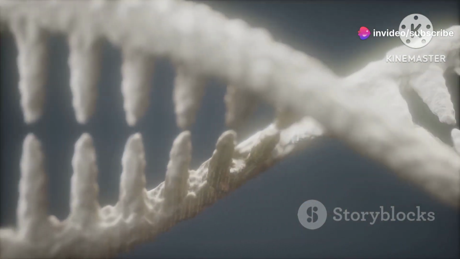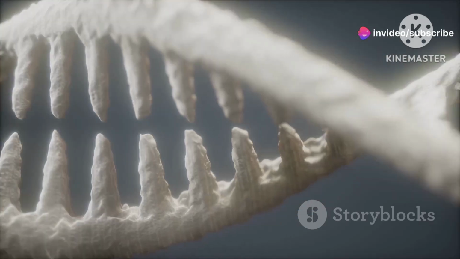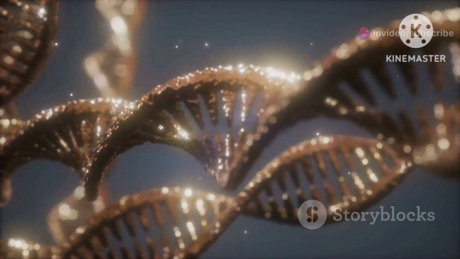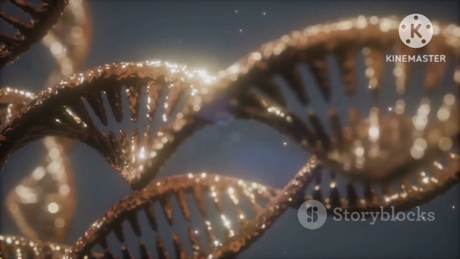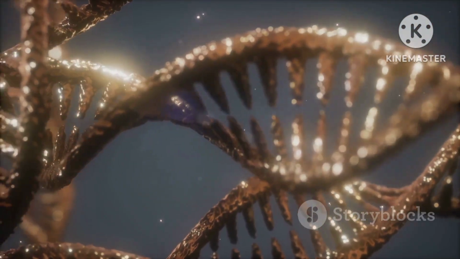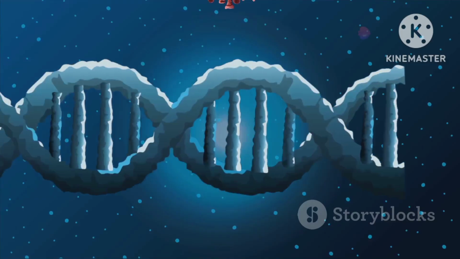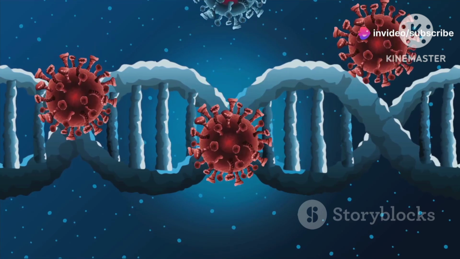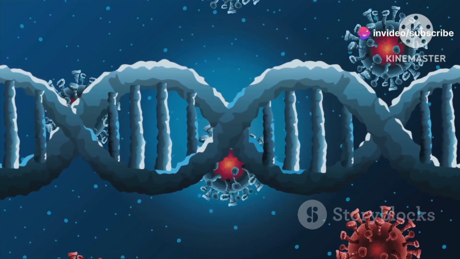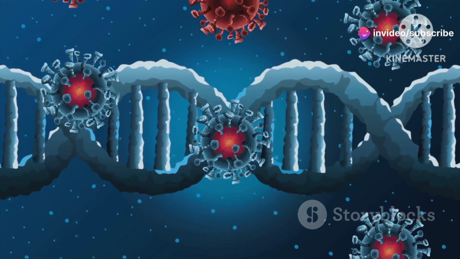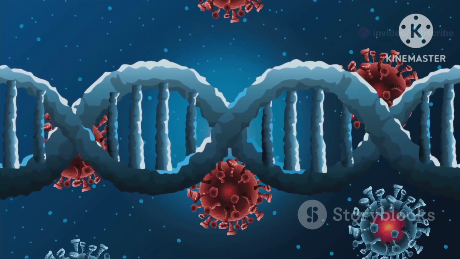But how does the cell actually use the genetic information stored in DNA? This is where protein synthesis comes in, a remarkable process that translates the language of DNA into the language of proteins. The process begins in the nucleus, where a copy of the DNA sequence for a specific gene is made in the form of RNA, or ribonucleic acid.